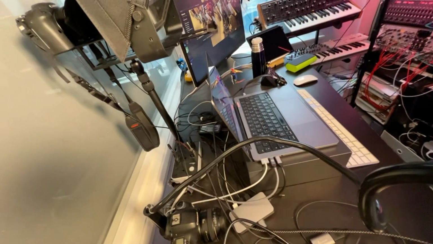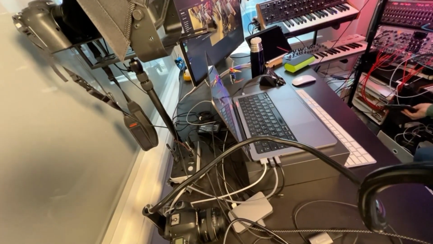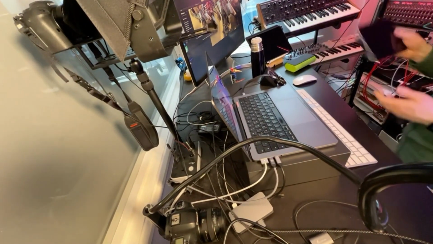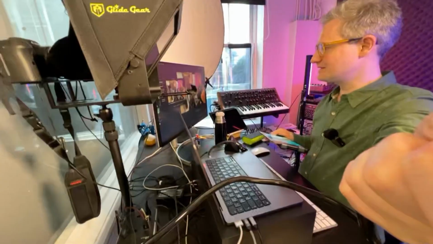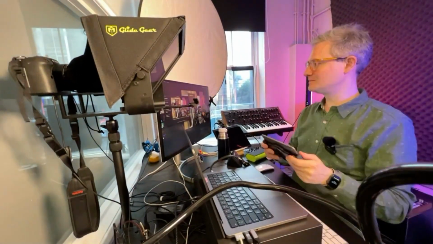Here is a quick video showing how I set up my teleprompter with Duet, and I just wanted to show you some of the pitfalls and hopefully help you avoid the problems. So down here I have my iPad on permanent charge so that it's always charged. I just got a charging thing so that I could always have my iPad ready.